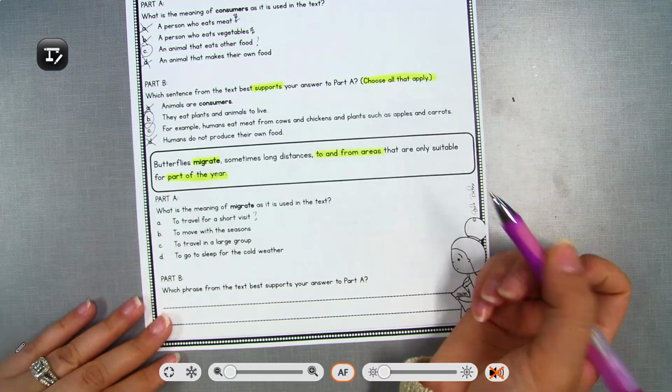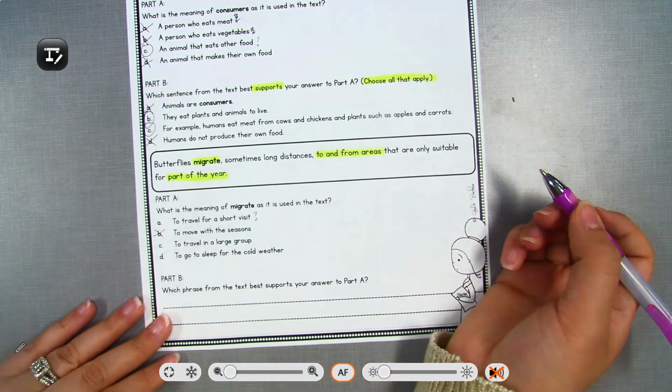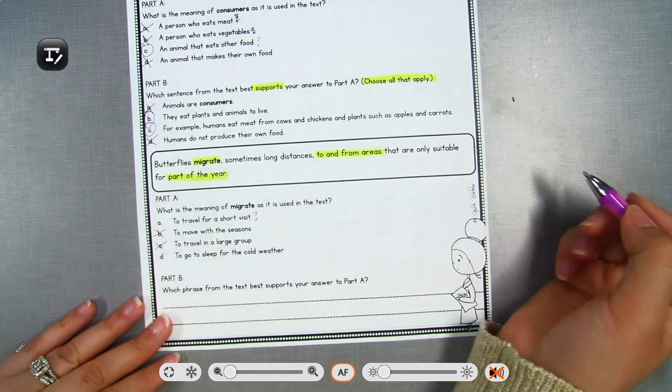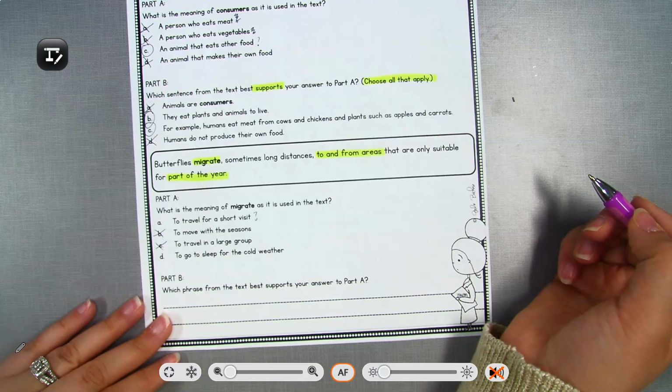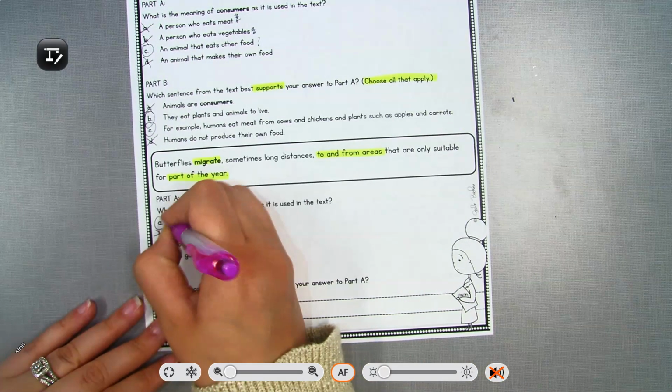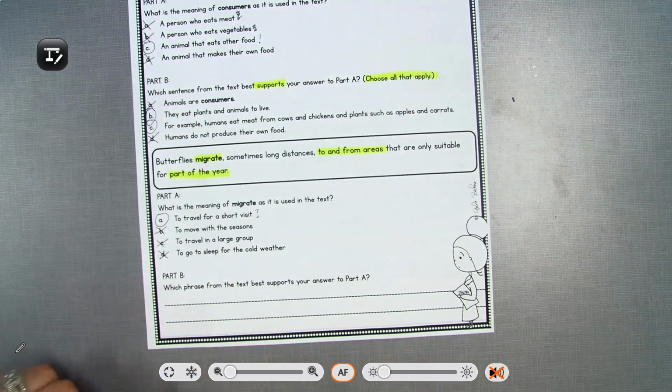They didn't talk about the seasons, no. To travel in a large group. It didn't say anything about large groups. To go to sleep for the cold winter. It's not really talking about the seasons or what time they do it. It's just talking about how they travel for a short visit.